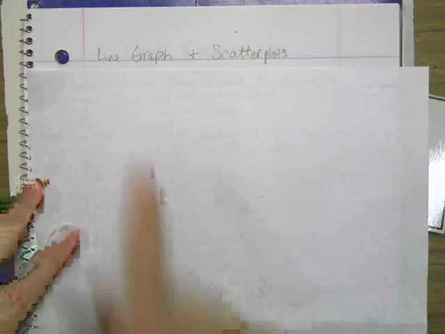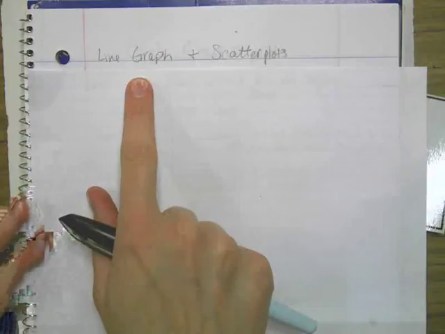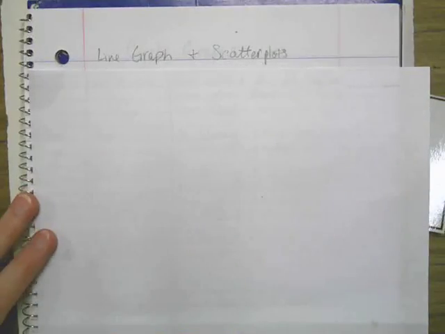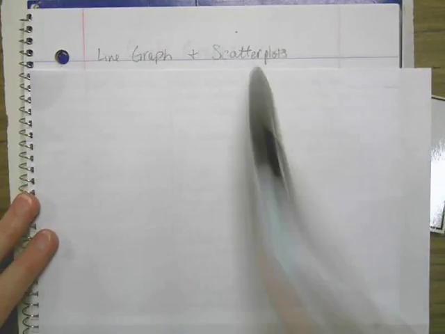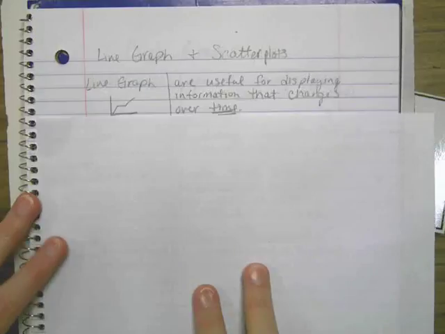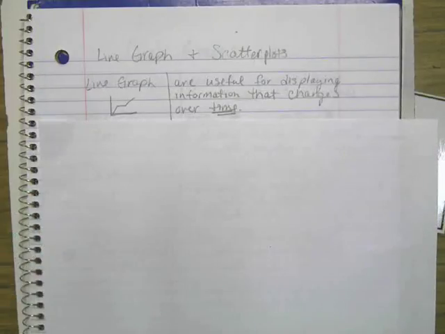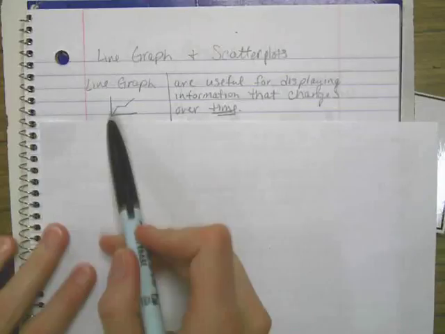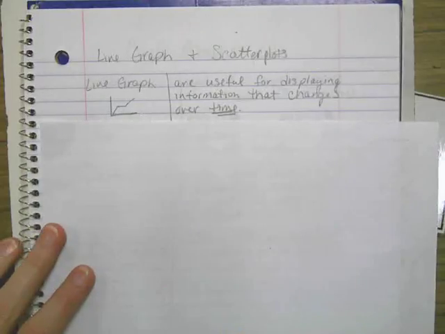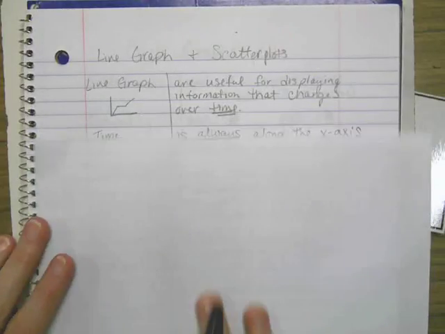We're going to go ahead and start with line graphs, which is a topic that you covered for several years now. And from that, we're going to kind of tie it into scatter plots. So your line graphs are useful for displaying information that changes over time. Here's kind of a little mini example for you here. This is nothing new for you. This is something you've been doing for quite a while now.